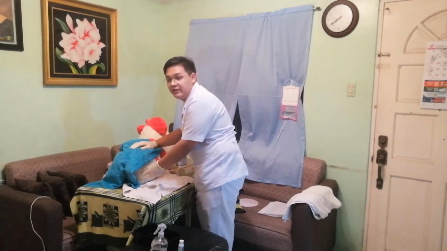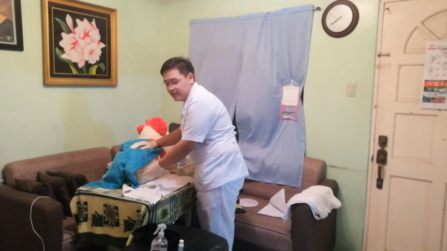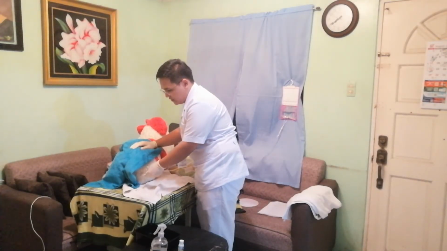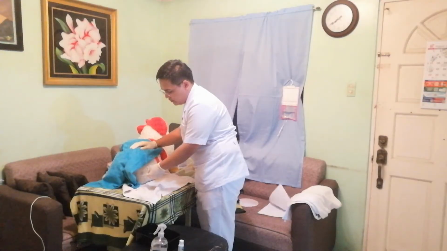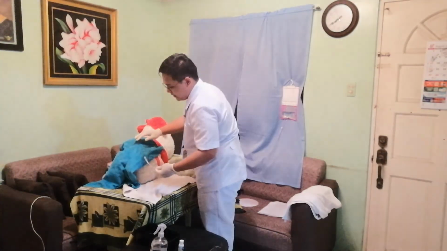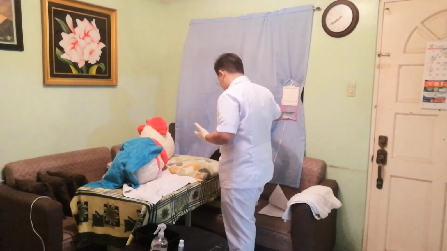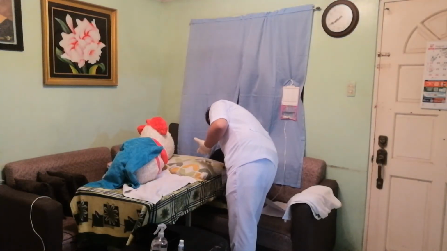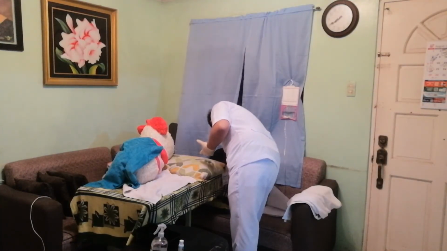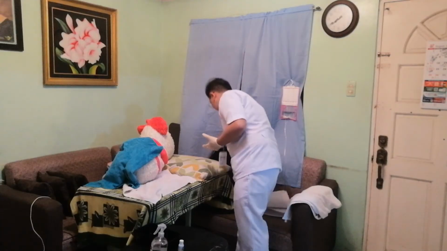We will now withdraw the tube using our hands. So gently pull the tube, okay. And after that, we will place the tube on the disposable paper as we withdraw it, okay.